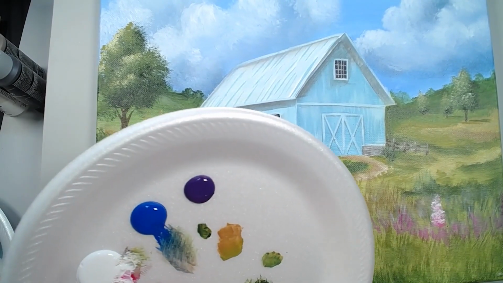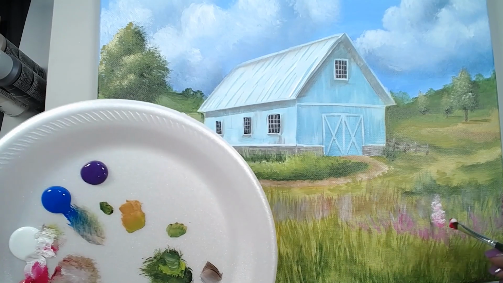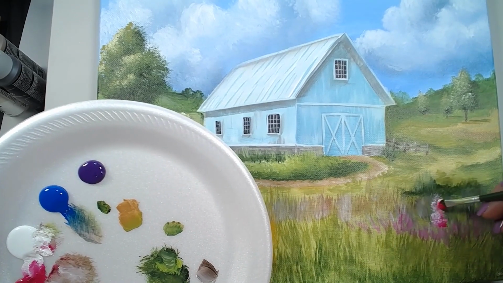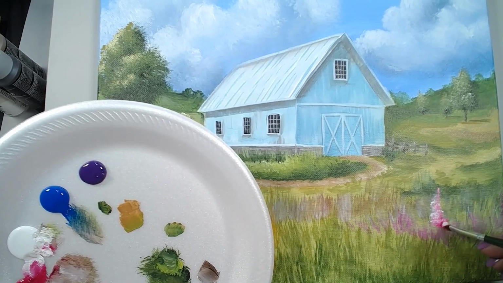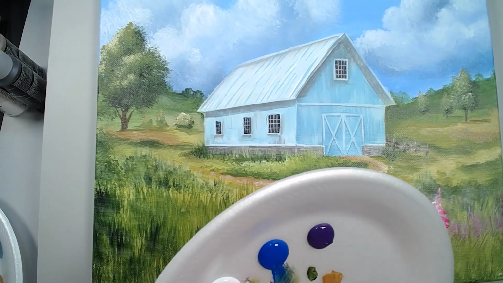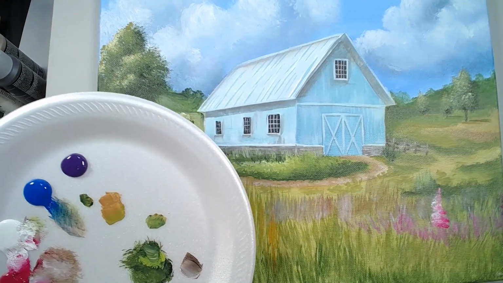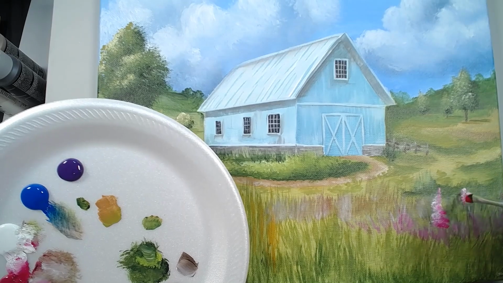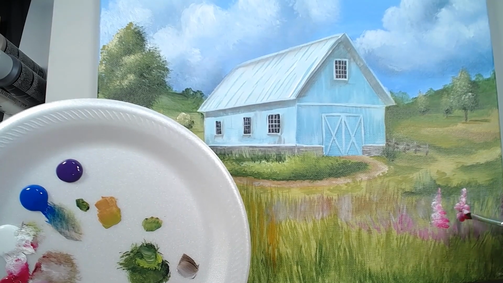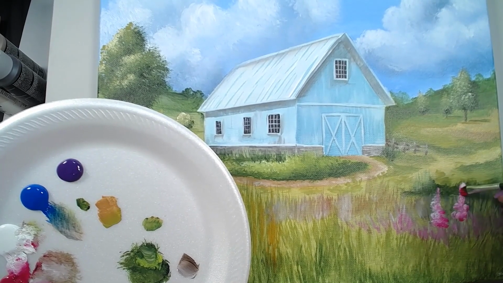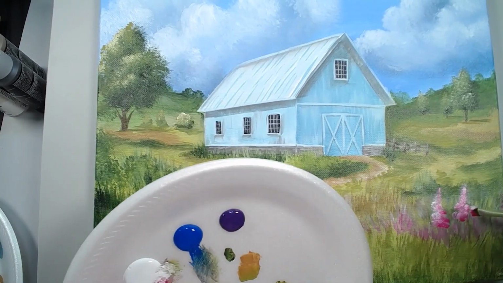A little more of the magenta. There we go. A little more white.